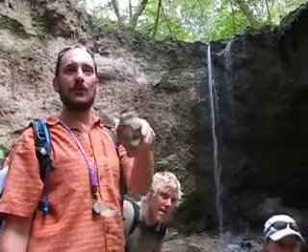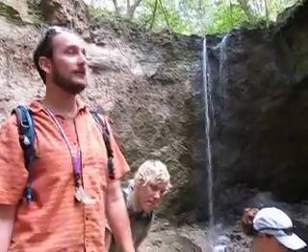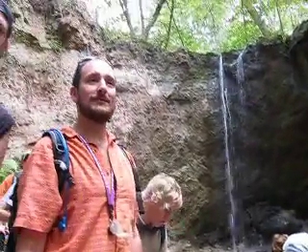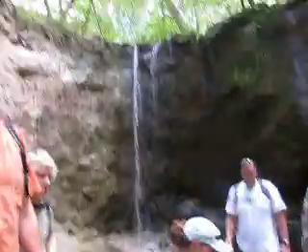Floats or the boulders. Right, they can be transported. Boulders can be transported. It'd be hard to transport these, but it can happen. It's not a reliable way to measure the rate of nick point migration.